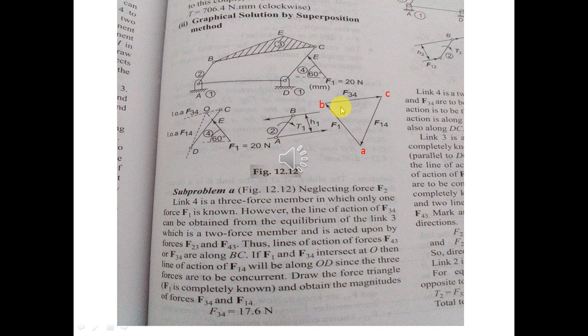Thus we will be able to determine the magnitude of F34 and F14, similar to the previous examples which we saw in part 2 and part 1 videos.